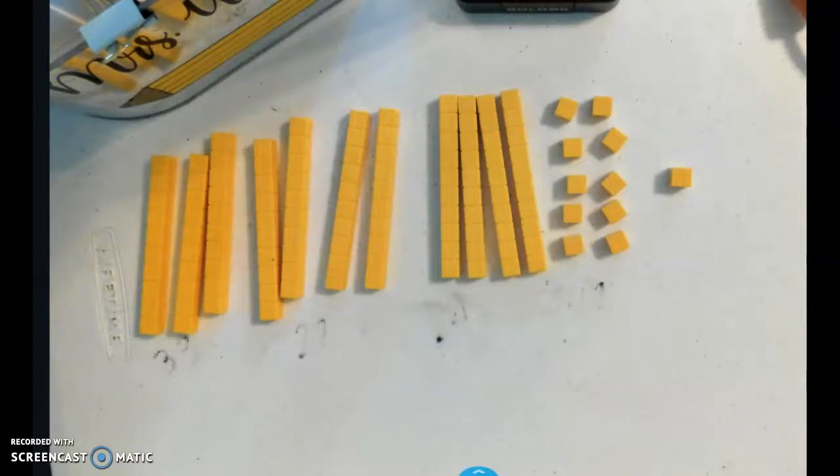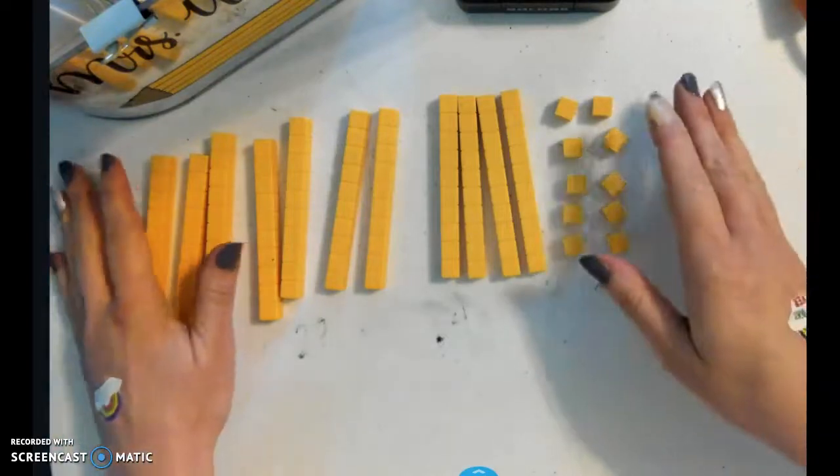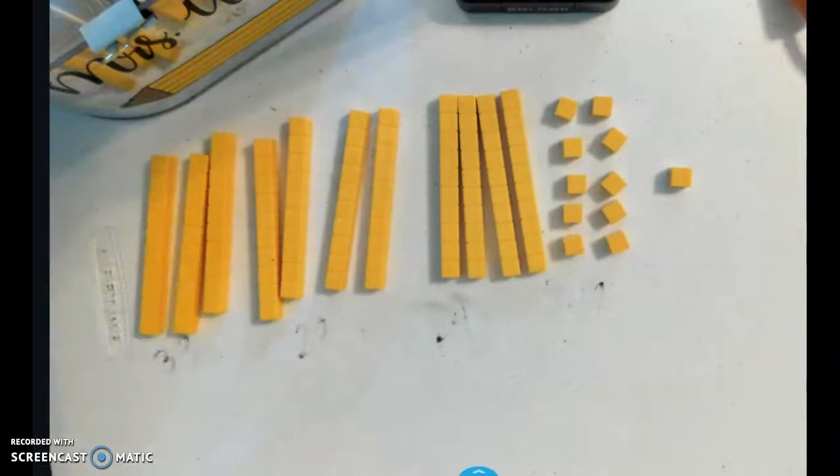It'll help you to solve math problems with a little bit more efficiency, a little bit faster. Okay, great job, you guys. Let's move on to the second part of today's lesson. I'm going to clean up and I'll be right back.